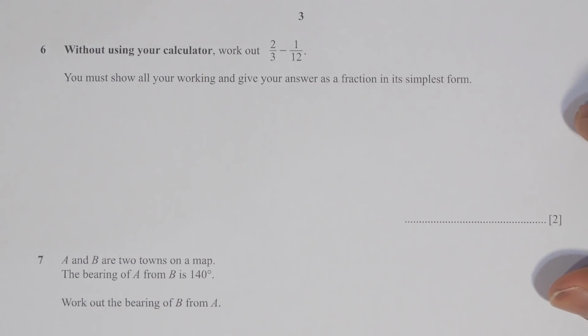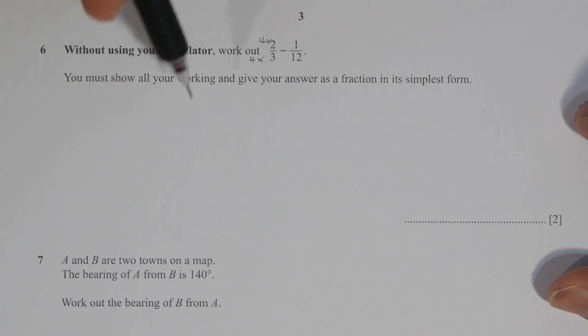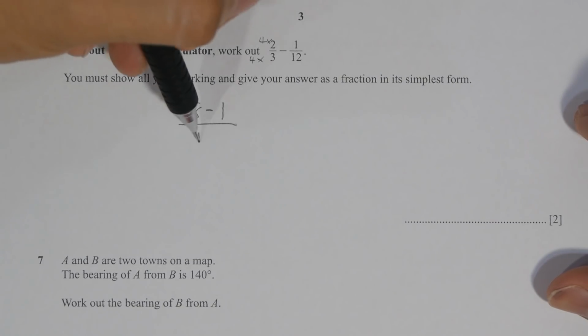Whereas for question 6, pretty straightforward. All you need to do is change their denominators into the same, then subtract them.